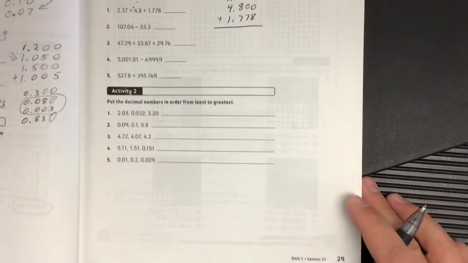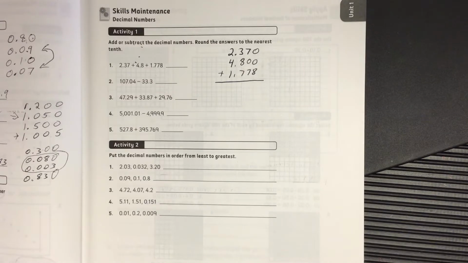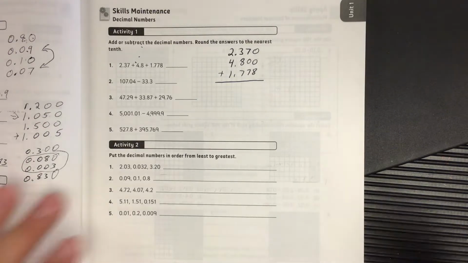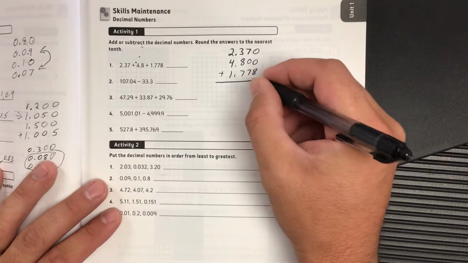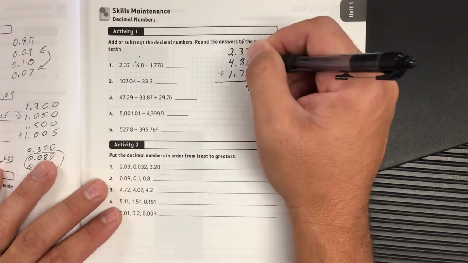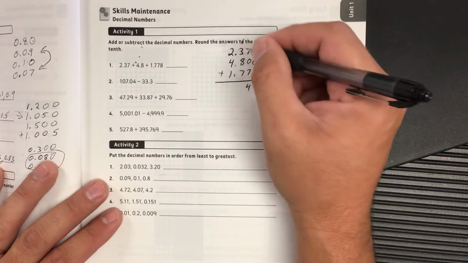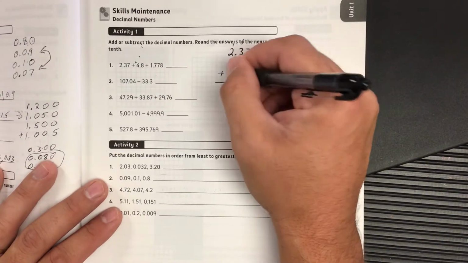All right, so everybody's on 29. You should be lining up those decimal points. And now let's add them together. First number is going to be 8. 7 and 7 add up to 14. Let's see, 7 and 3 make 10. 8 and 9 would be 19. 4, 5, 6, 7, 8.